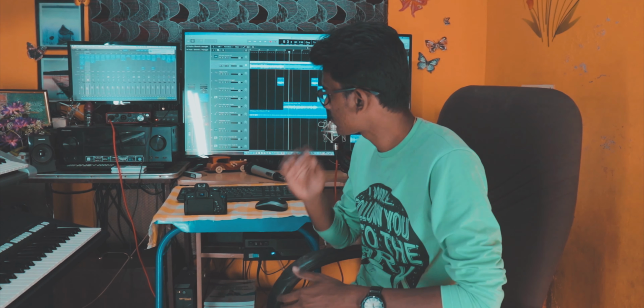I also use Cubase for another purpose, which also allows me to do mixing, because as you see, Cubase allows you to mix each and every track according to your taste and according to your hearing. So these are the audio softwares which I use in my studio.